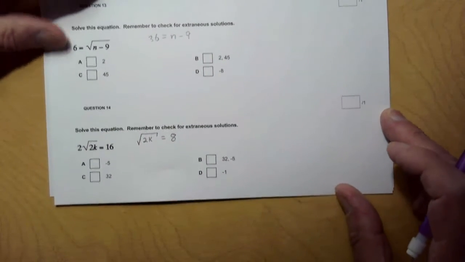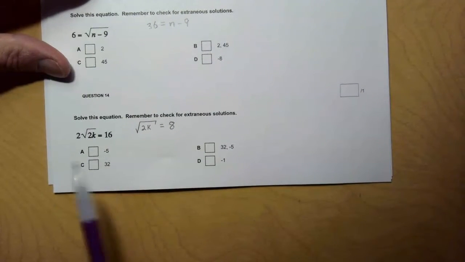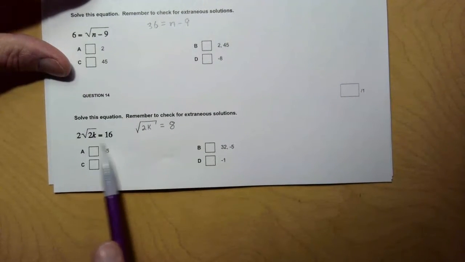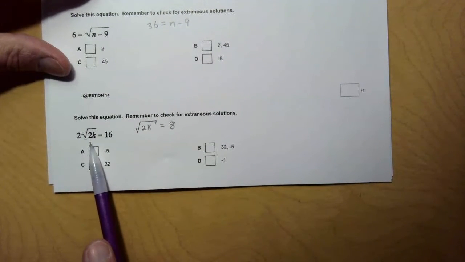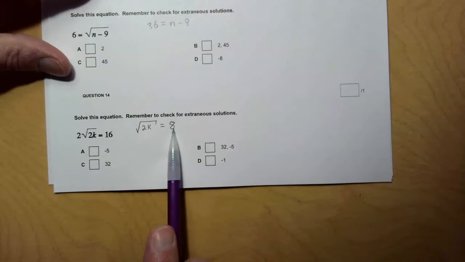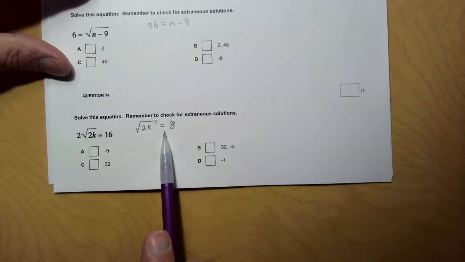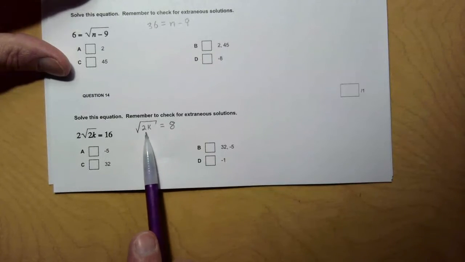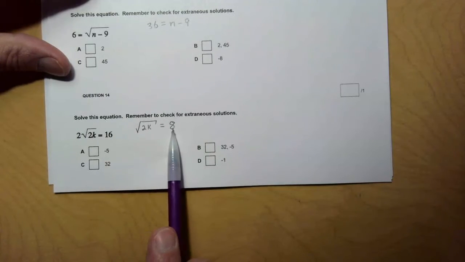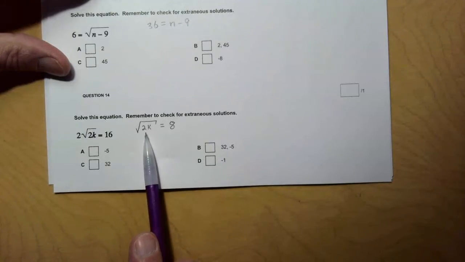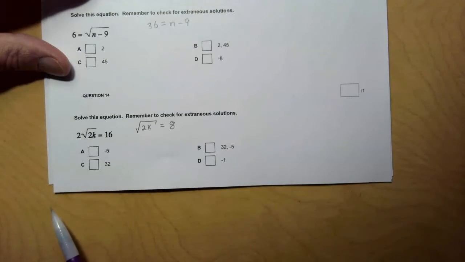All right, number 14. The first step is just to divide by 2. Divide by 2, so 16 becomes 8. All right, so now it looks like this, guys. The next step is to square both sides and get rid of the radical sign. Square both sides next, all right?